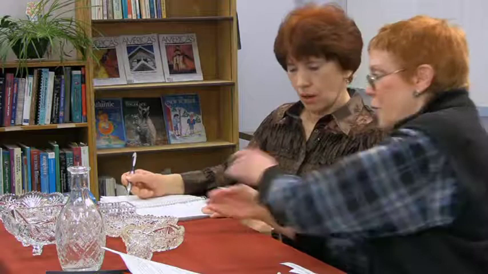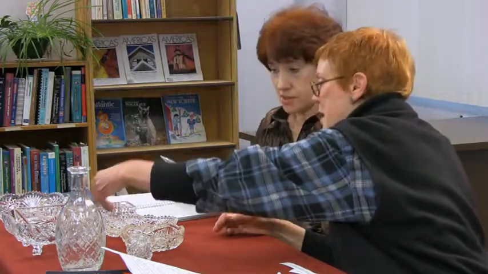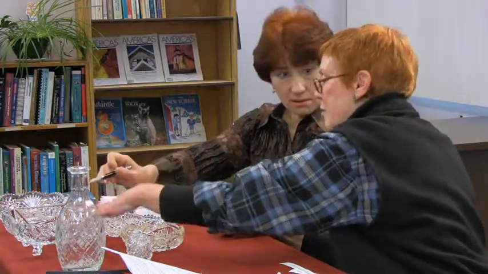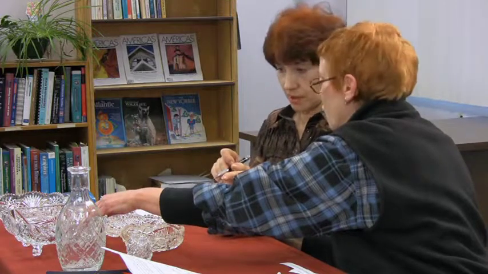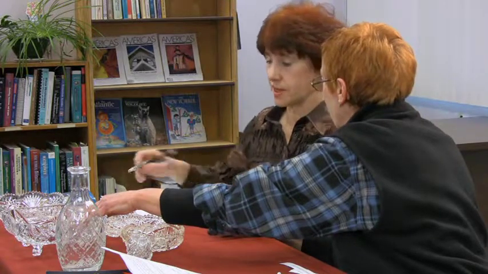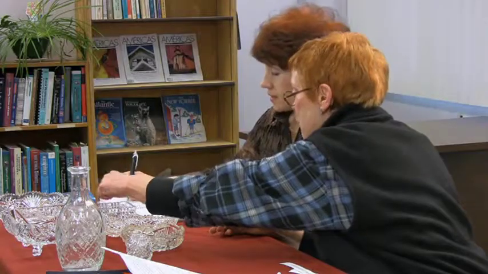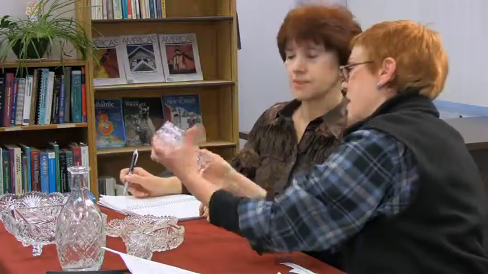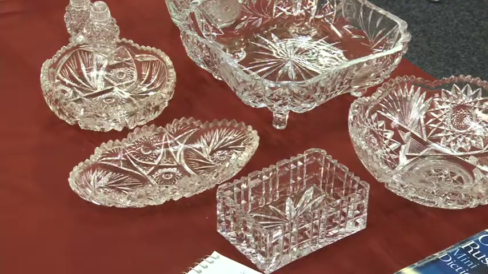If these sides were the same size as that, then it would be a square, right? But because two sides are longer, it's a rectangle. Okay. It's new for me. Oh, good. Thank you.